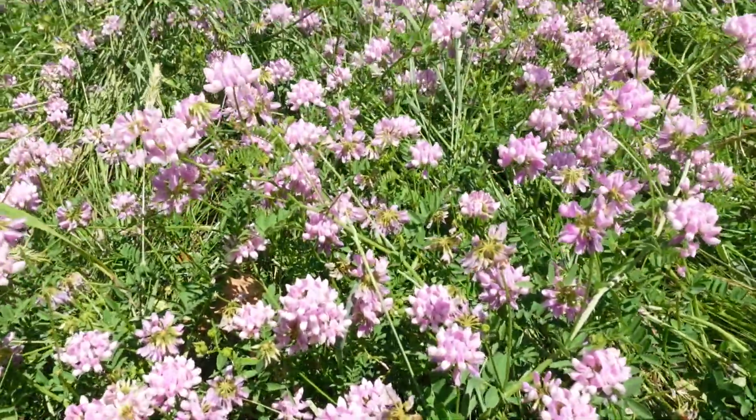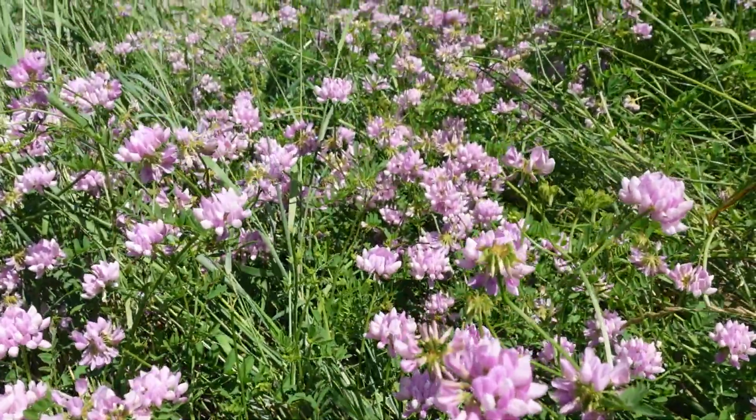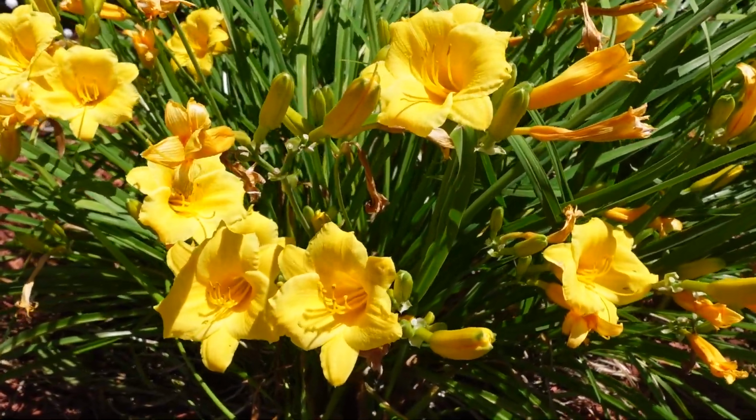Oh look, there's a whole patch of crown vetches. Look, this is why they're an invasive species. They grow everywhere.